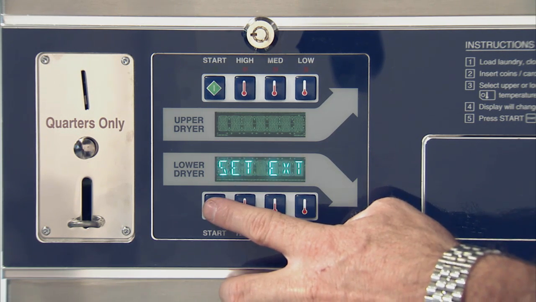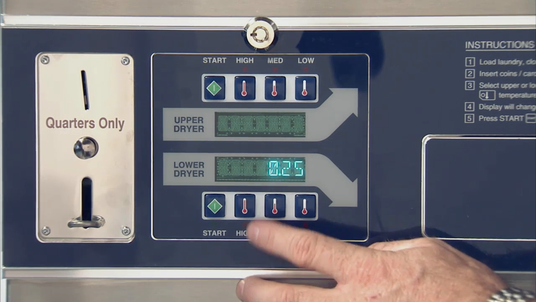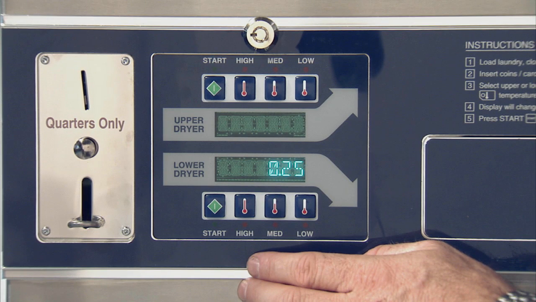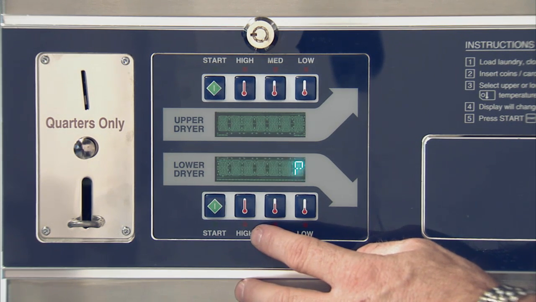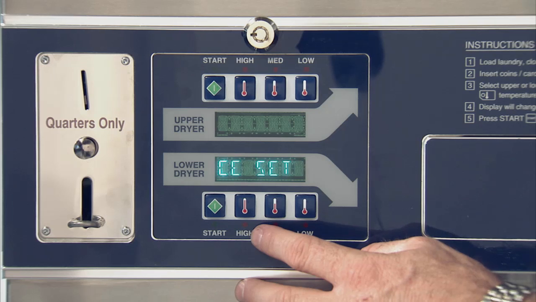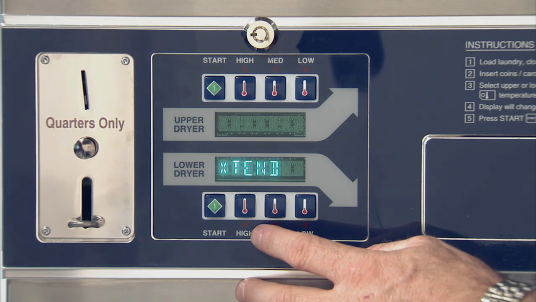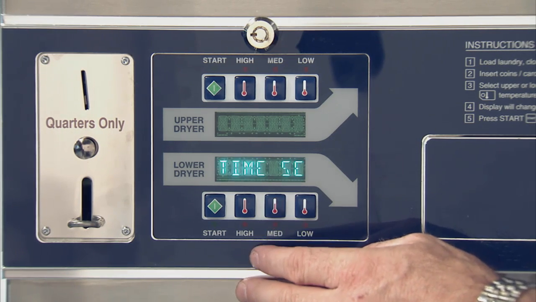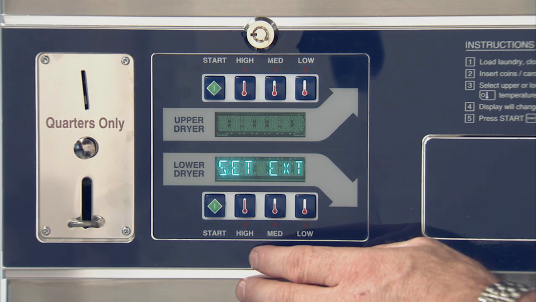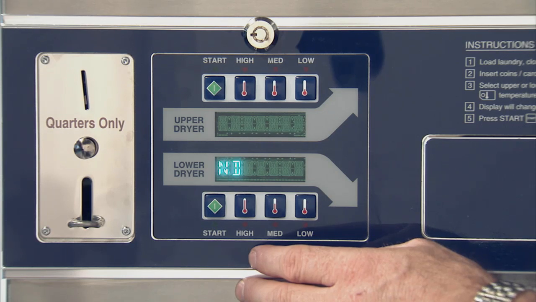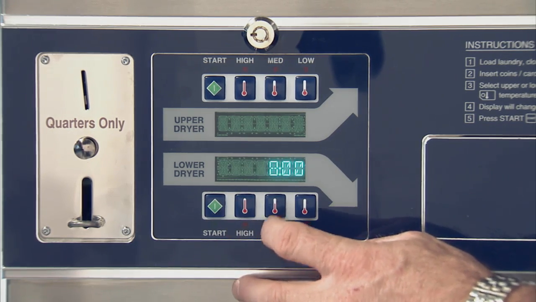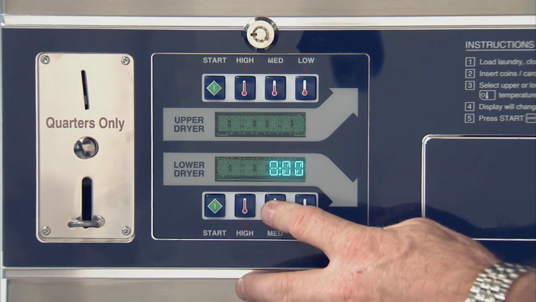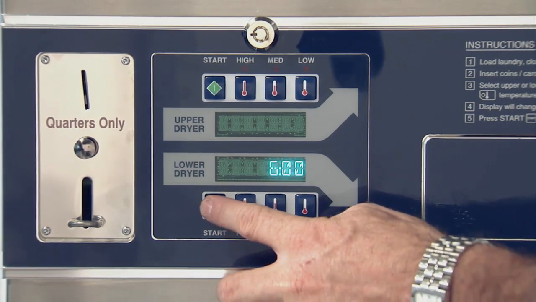Set the price on Extend to 25 cents and press the Start button. When the Start button is pressed, the display returns to Price, Set, Extend. Press the medium temperature button. The display changes to Time, Set, Extend. Change the Extend time to 6 minutes. Then press the Start button.